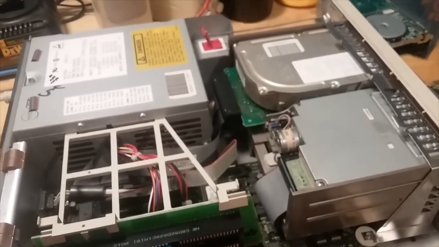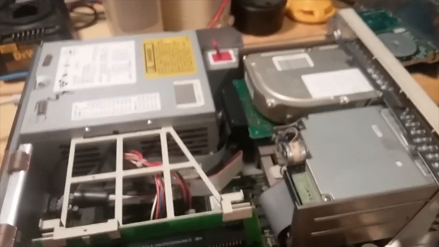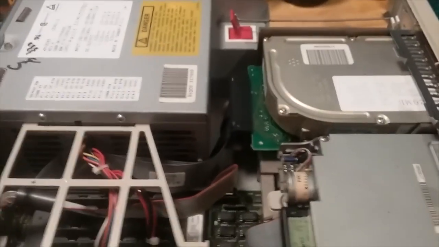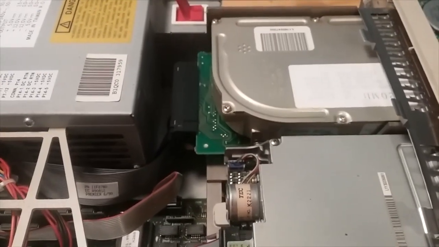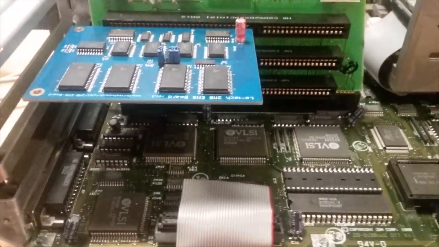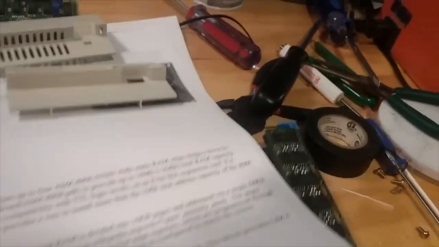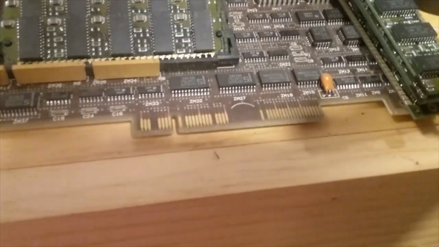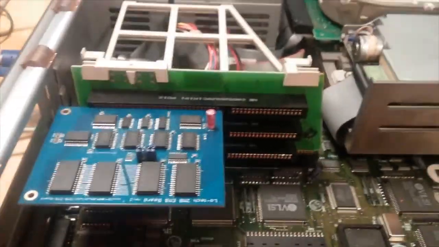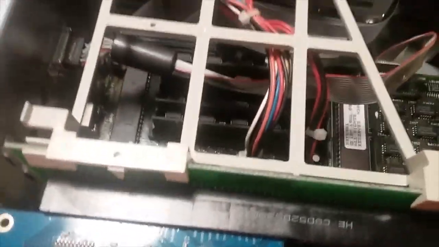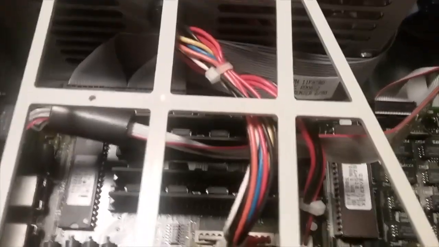Apparently the 30 is kind of proprietary, not in the sense of its bus, because this is actually one of the few that has ISA slots, instead of the MCA slots like the 50Z and the 56 that I have down there. So not in terms of that, but as I pointed out before, memory is semi-proprietary.